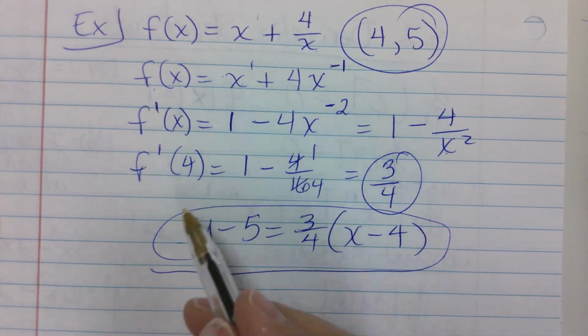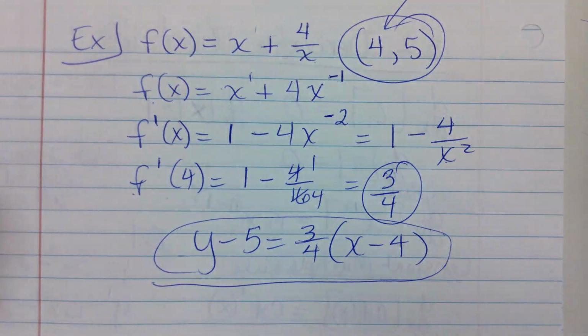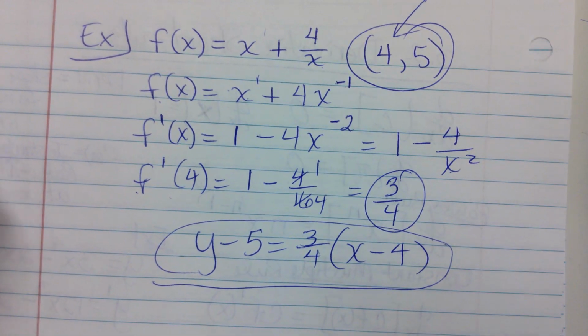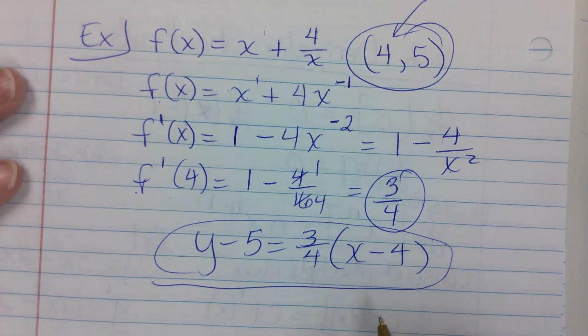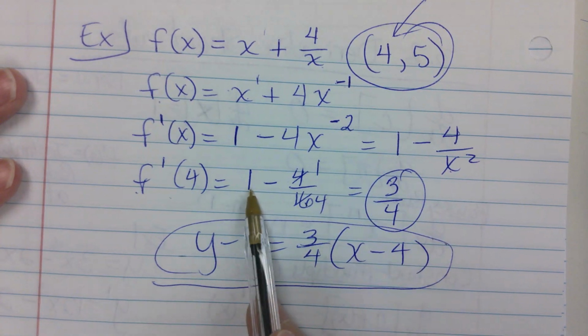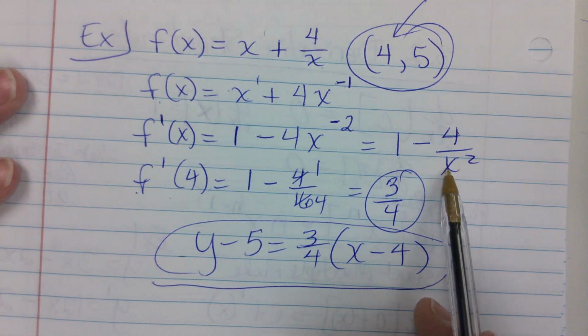If I'm looking for the slope of the tangent at a specific value, I simply plug in that x value. Maybe you bring that 1 down. Wait, if you're plugging in, are you plugging in 4 for x? Yeah, the 1 stays 1. 4 for x. x squared, 4 squared is 16.